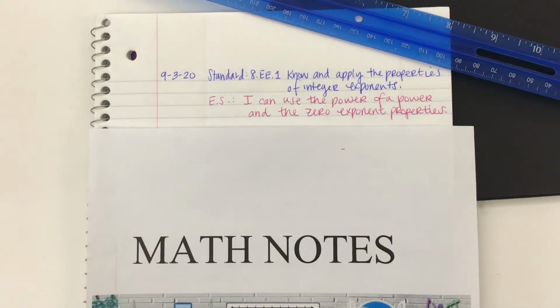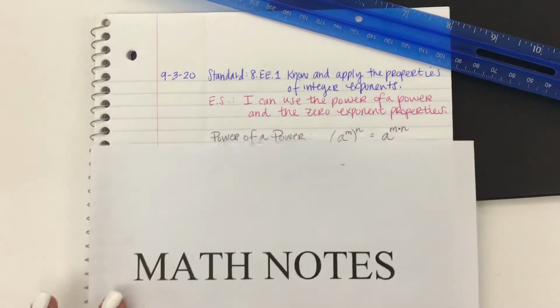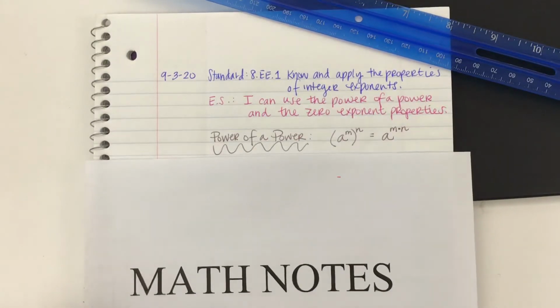The standard is 8.EE.1, know and apply the properties of integer exponents. And our essential statement says, I can use the power of a power and the zero exponent properties. Okay, so the first rule we have is right here.